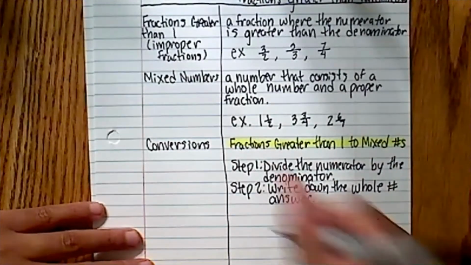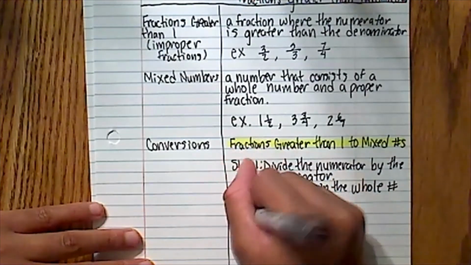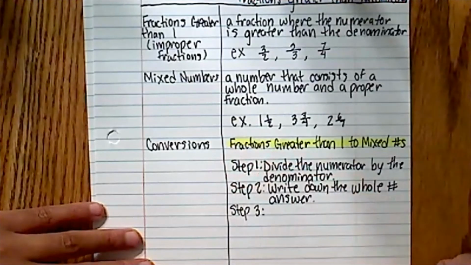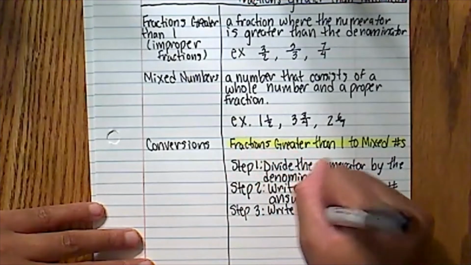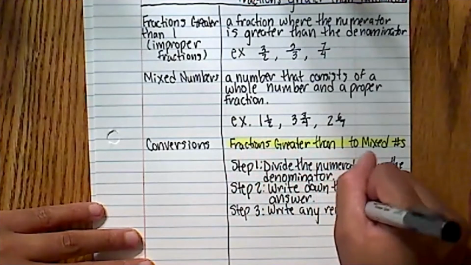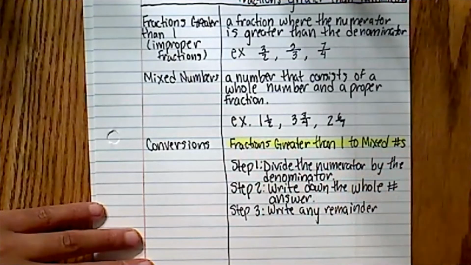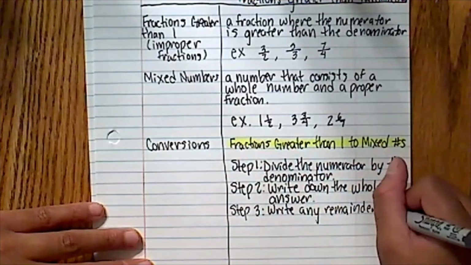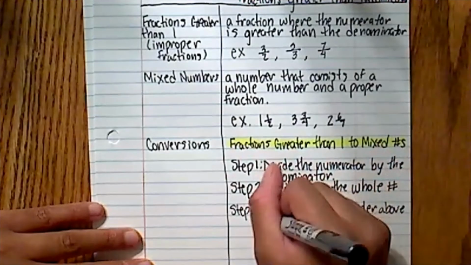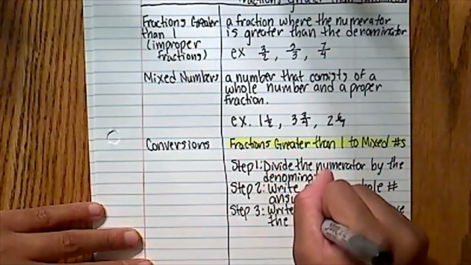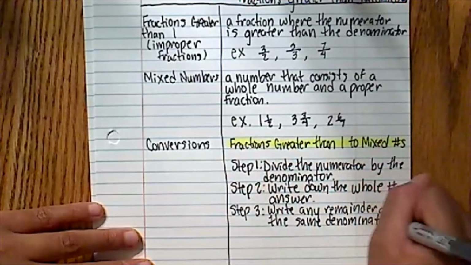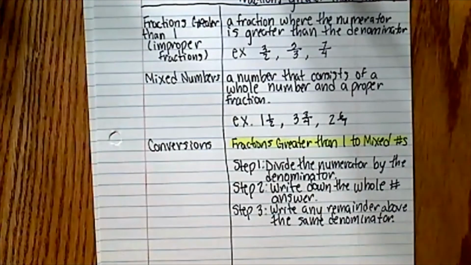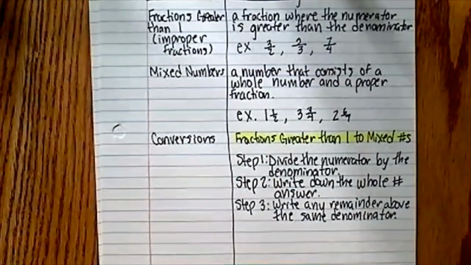And then our final step, step 3, is going to be to write any remainder above the same denominator. So for both of these conversions, your denominator should never change. That is the rule of thumb, never change your denominator. It'll always be the same.